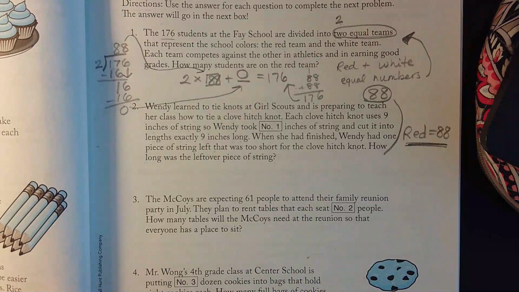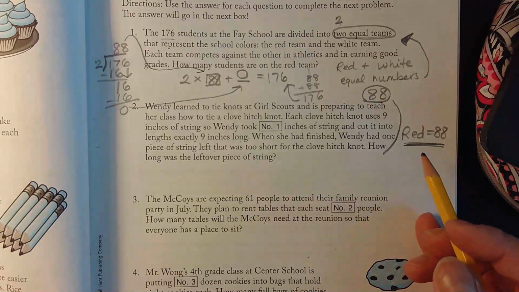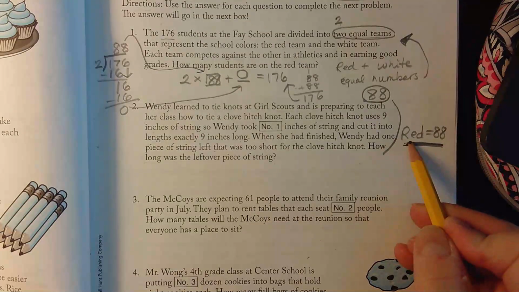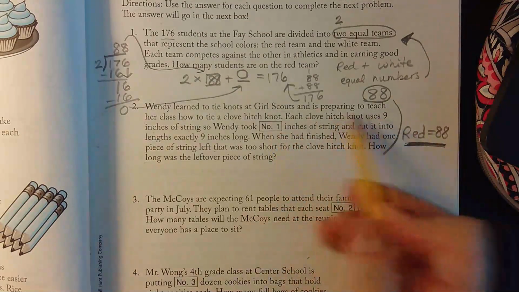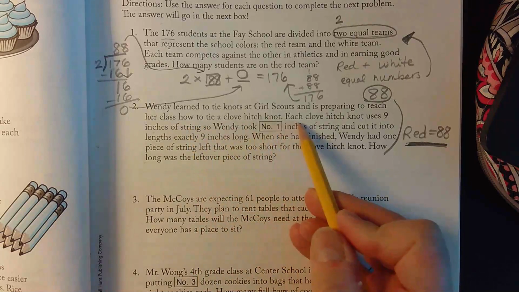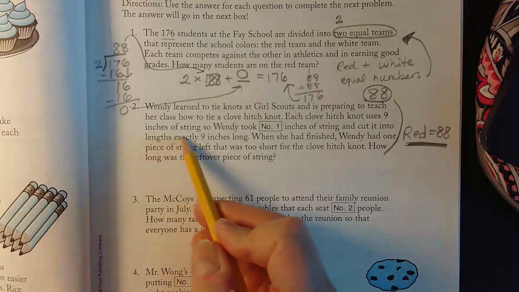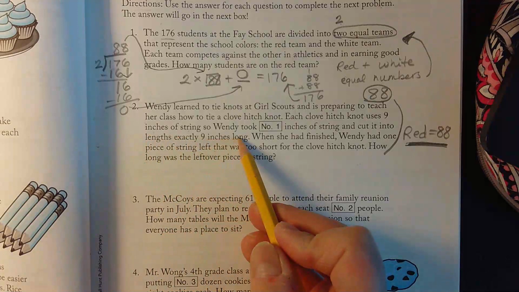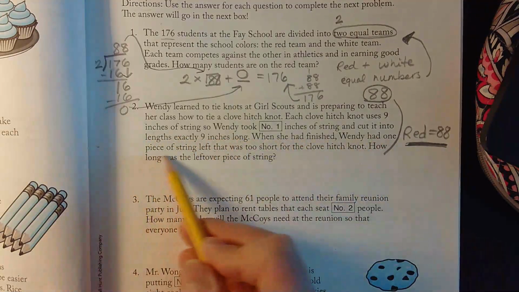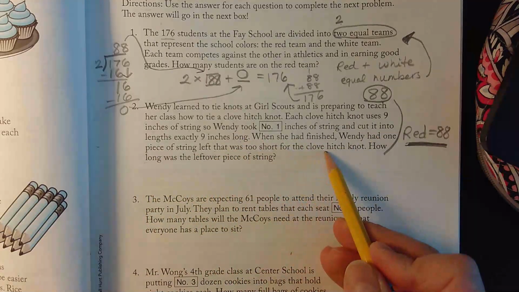All right, we need to break up this problem. So somehow we're using this 88 students here. Each clove hitch knot uses 9 inches of string. So Wendy took number 1 inches of string and cut it into lengths exactly 9 inches long. When she had finished, Wendy had 1 piece of string left that was too short for the clove hitch knot.